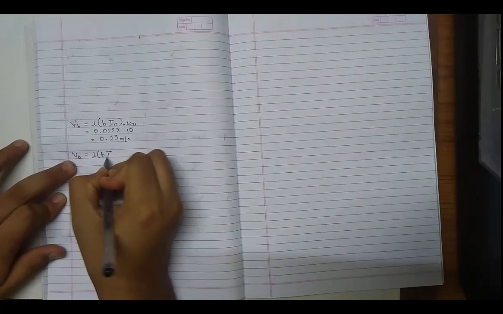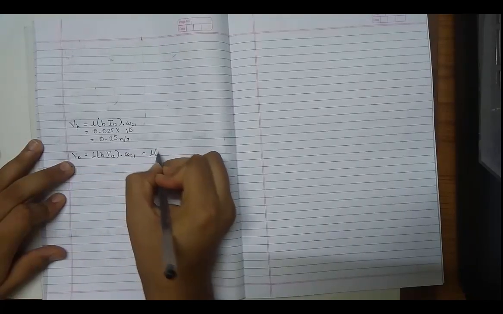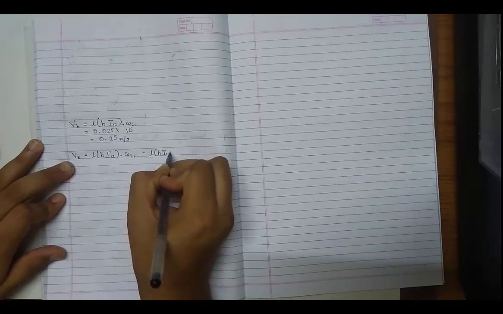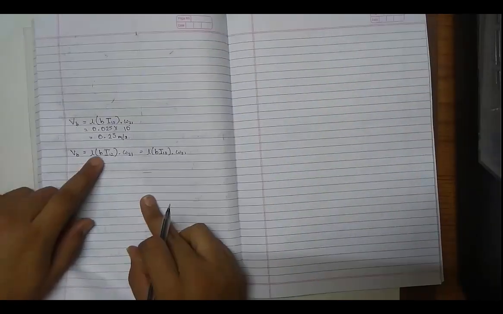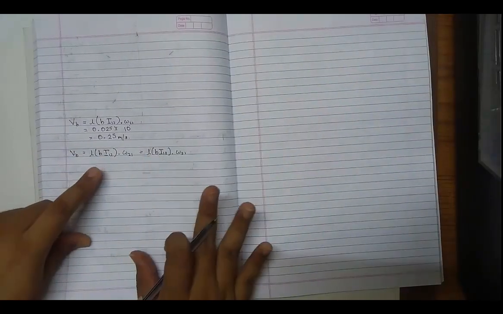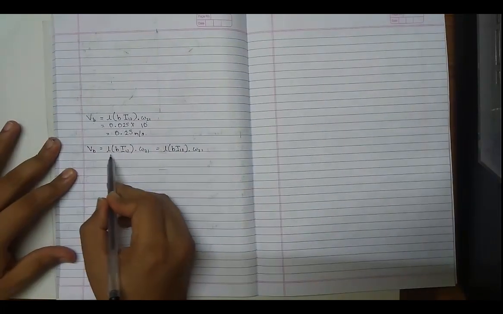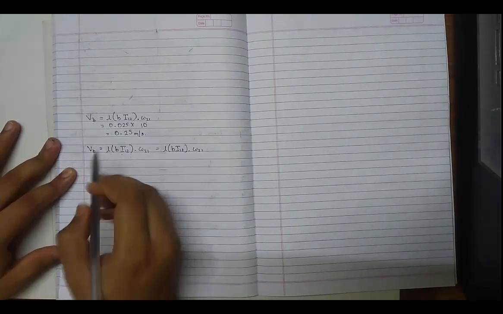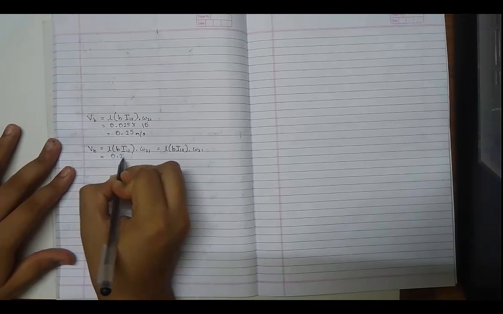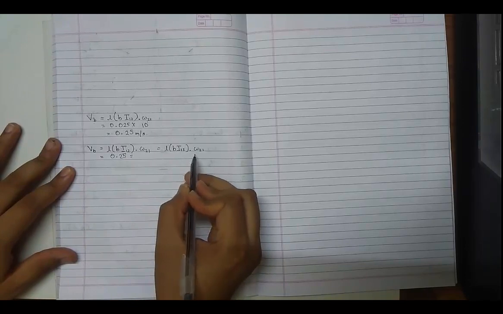Length of B I12 into omega 21 is equal to length of B into I13 into omega 31. See, 2 and 3. B from here, I1 is going to remain constant. Here 2, so omega 21. Here 3, so omega 31. Now we know this value, length B I12 into omega 21. It is 0.25. 0.25 is equal to what? Length of B I13 into omega 31.